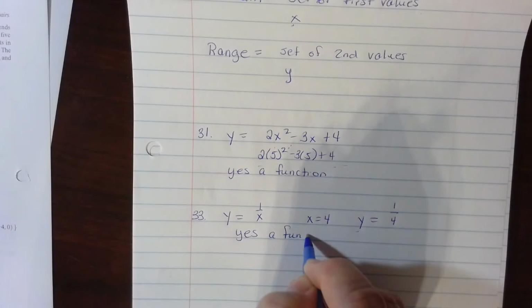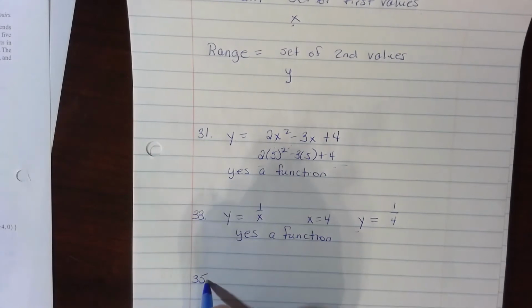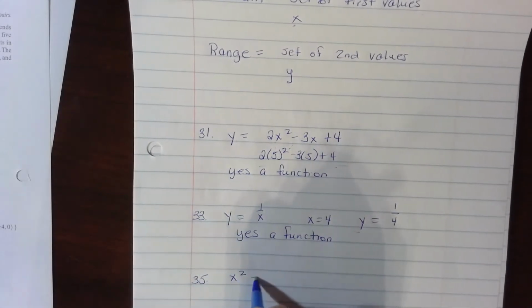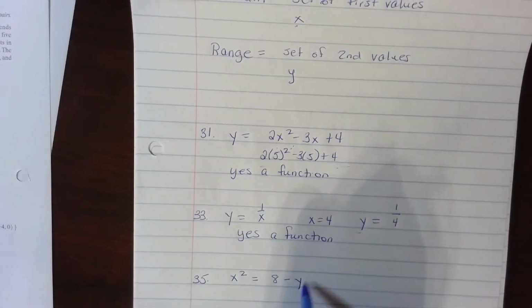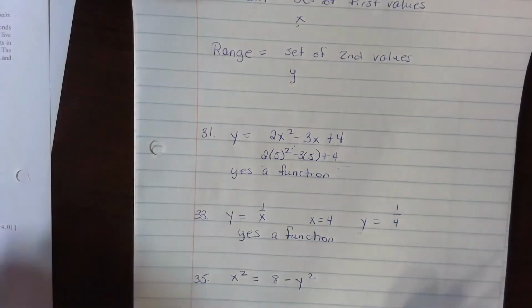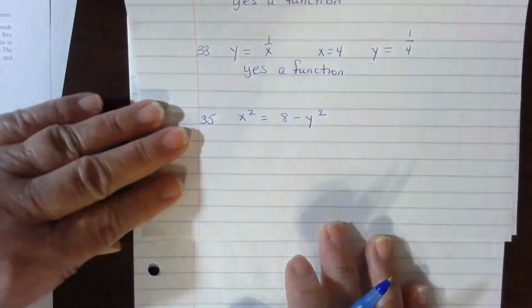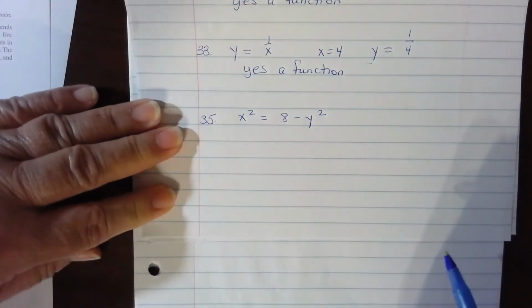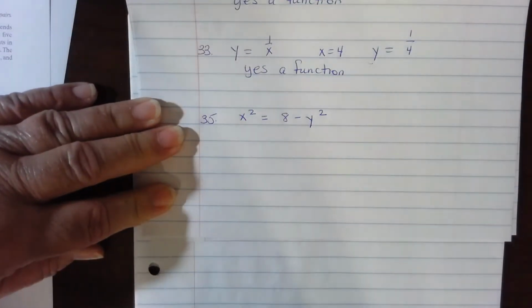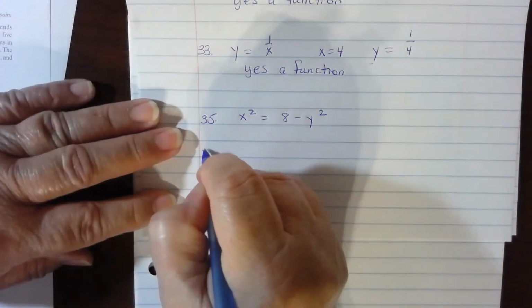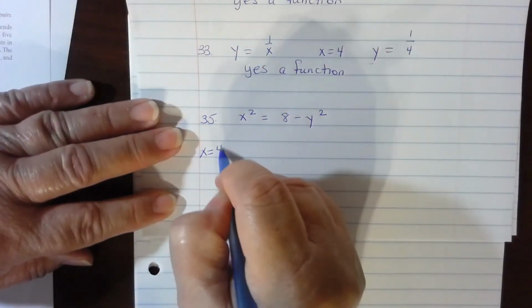Alright, now go down to number 35. Alright, you can't see that, so let me move my paper up. Alright, let's suppose that I let x be 4.